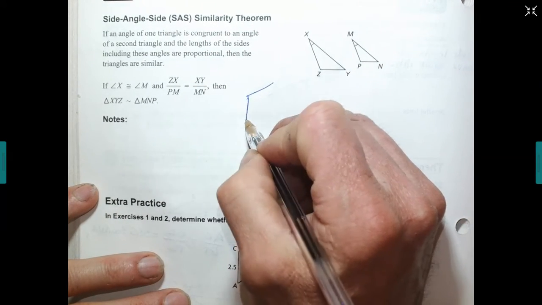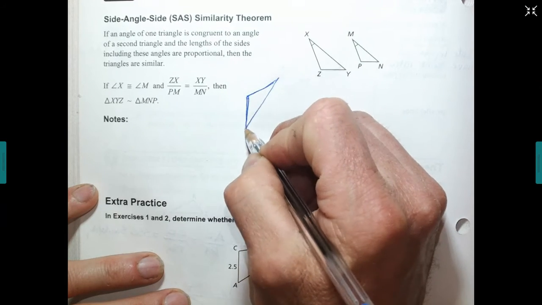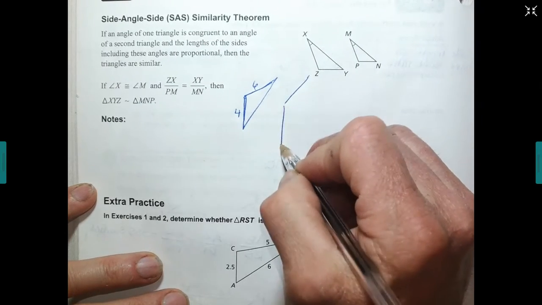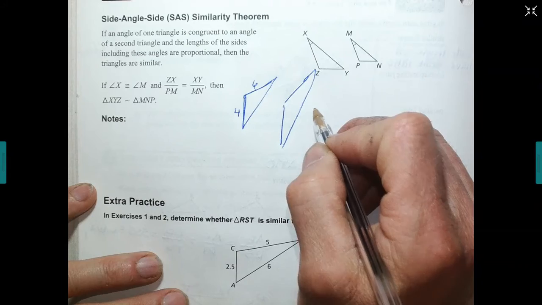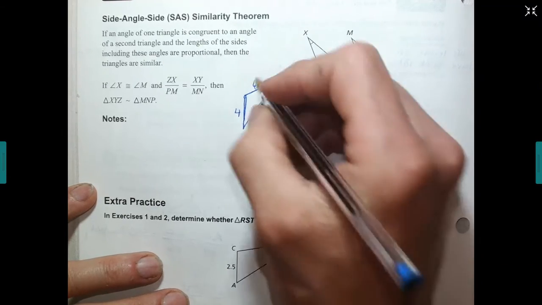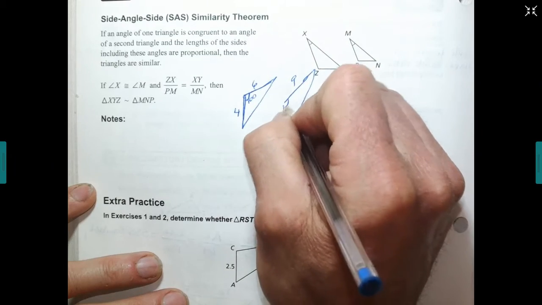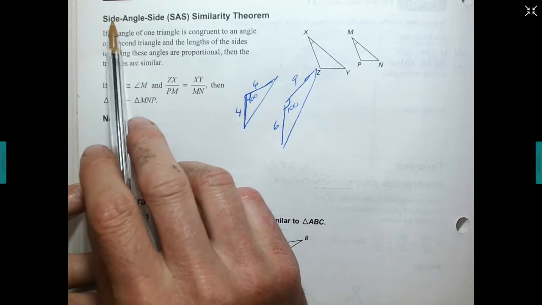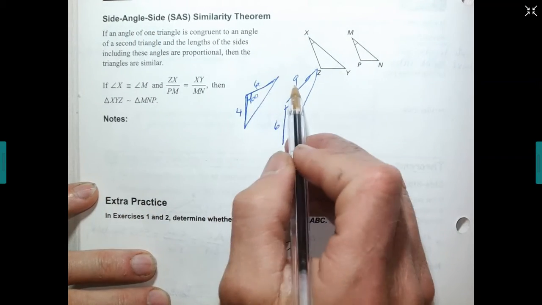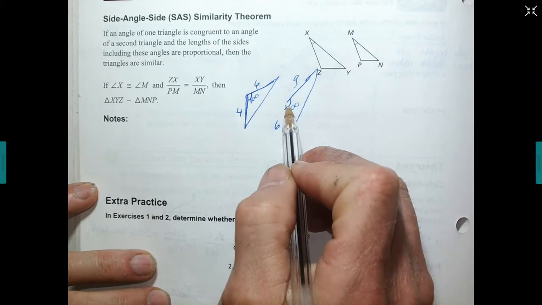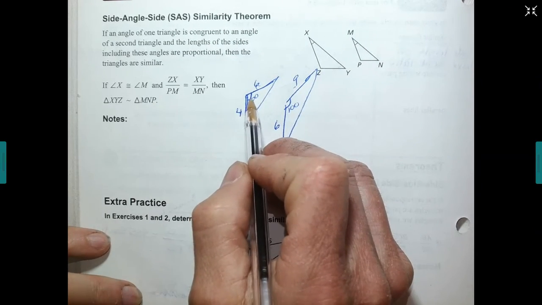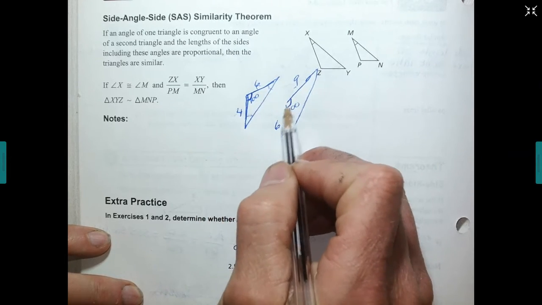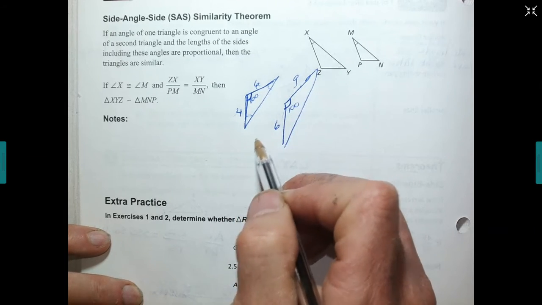We're going to have, this will be 4, 6, we don't know. And this will be 6, 9, and I don't know. I'm going to tell you that this is 100, and I'm going to tell you that this is 100. So for us to have a side angle side ratio, we have to have similar ratios on side lengths, and the enclosed angle. Enclosed angle is the angle between the two side lengths. So I can't work with this one or this angle. Just with this angle, the enclosed angle, the angle in between the two side lengths that we're working with.